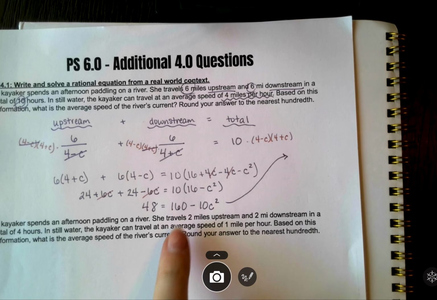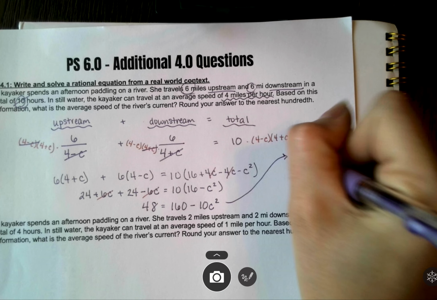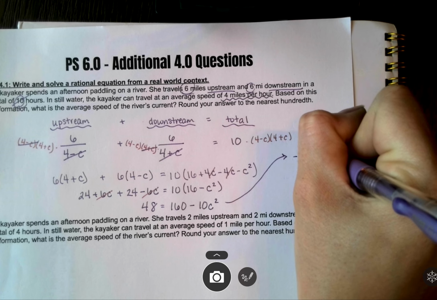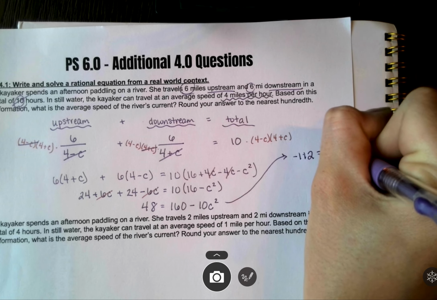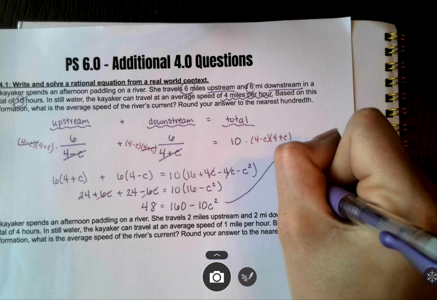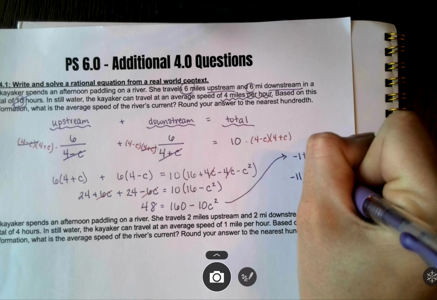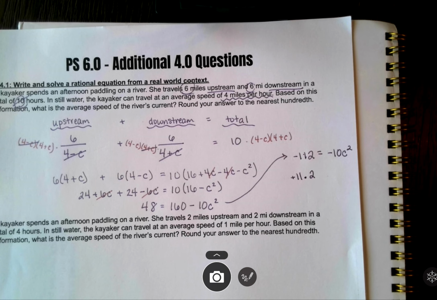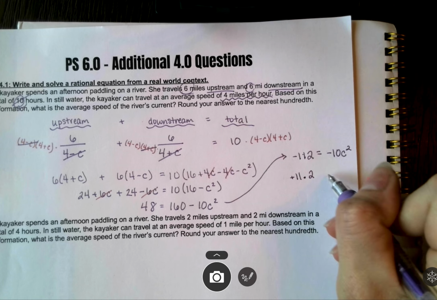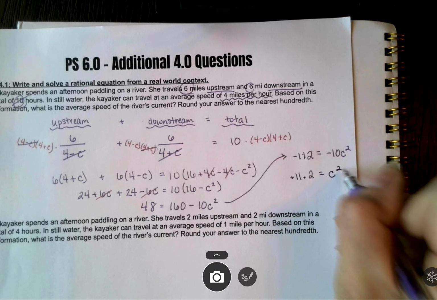I'm going to subtract 160 from both sides, so I would get negative 112 equals negative 10 c squared. Oops, that's going to be a positive. When I divide both sides by negative 10, that's a positive 11.2 equals c squared.